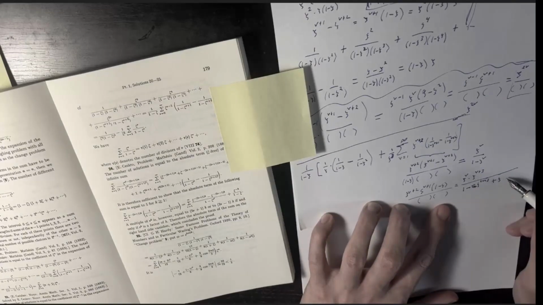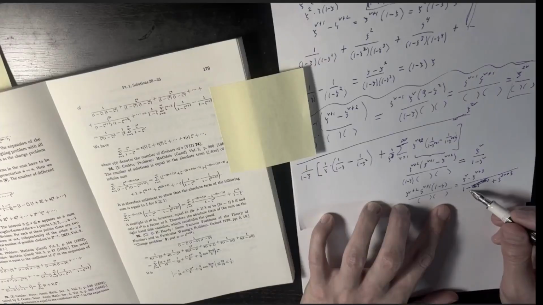This is what the term is over there, plus zeta 2v plus 3. In the middle you have 2 subtractions. You have just minus one of these and minus one of these.